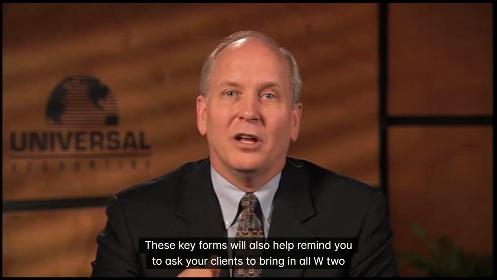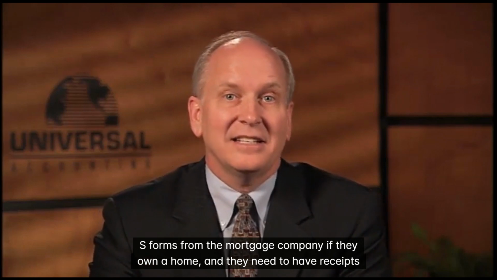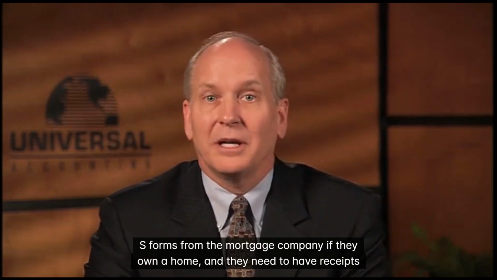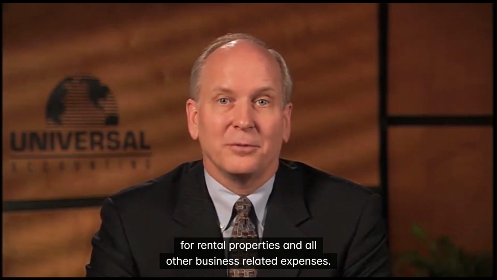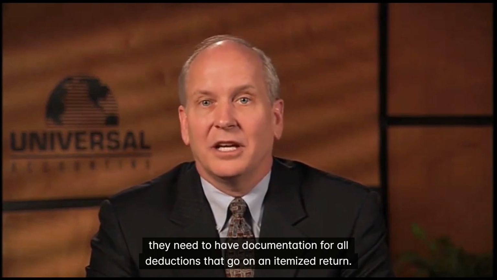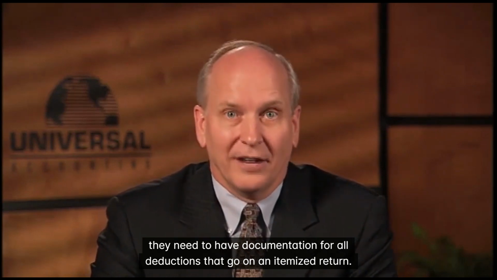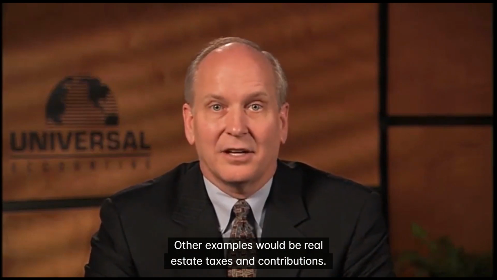These key forms will also help remind you to ask your clients to bring in all W-2s, 1099s, and 1098 forms from the mortgage company if they own a home. And they need to have receipts for rental properties and all other business-related expenses. In other words, they need to have documentation for all deductions that go on an itemized return. Other examples would be real estate taxes and contributions.